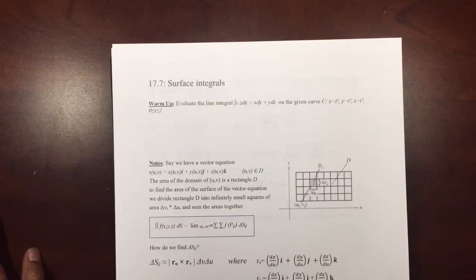So today we're going to be learning about surface integrals. It's lesson 17.7 in our Calc 3 textbook. And surface integrals tell us basically the surface area of different objects and different vector equations that create 3D shapes. And they can also tell us flow, flux. So it's applicable to a lot of physics-y stuff.